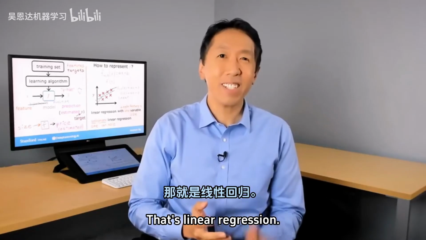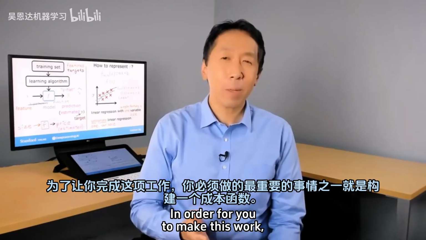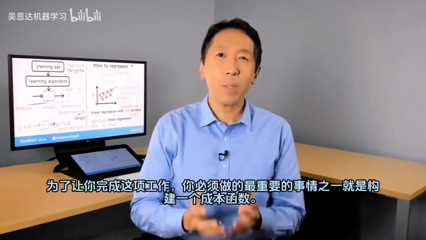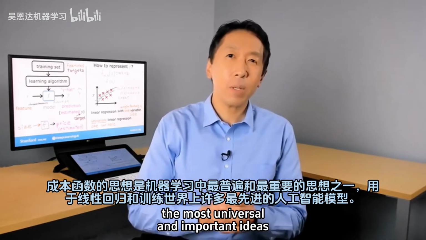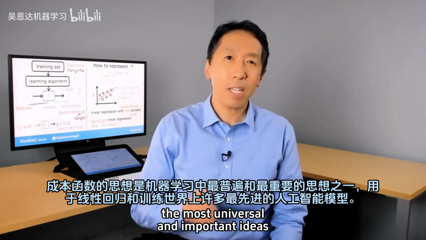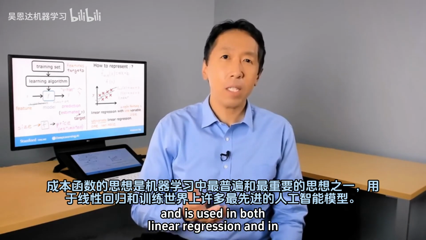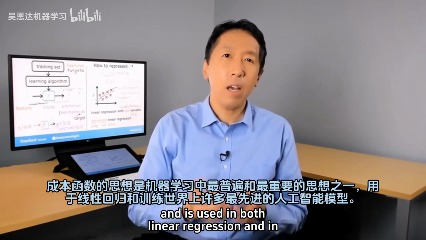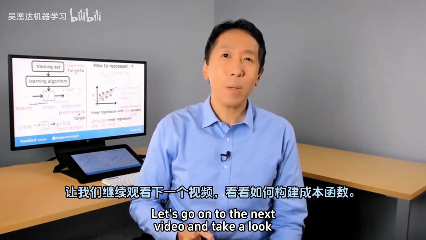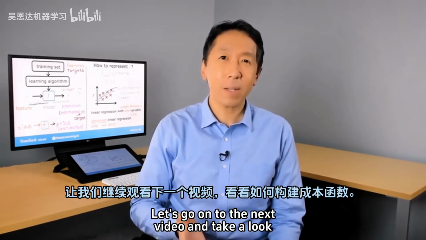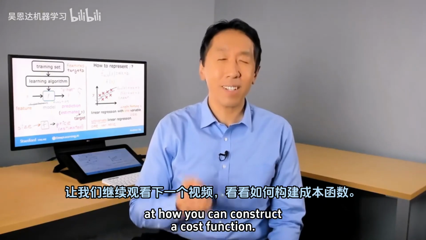So that's linear regression. In order for you to make this work, one of the most important things you have to do is construct a cost function. The idea of a cost function is one of the most universal and important ideas in machine learning, and is used in both linear regression and in training many of the most advanced AI models in the world. So let's go on to the next video and take a look at how you can construct a cost function.